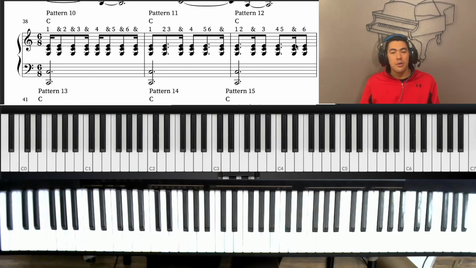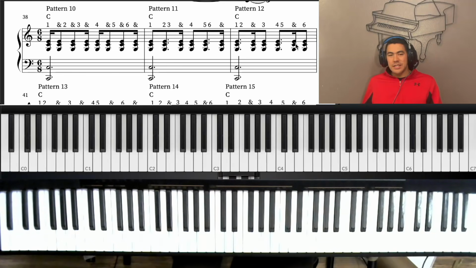Now let's look at some patterns in 6/8 time. So 6/8 is 6 beats per measure, but we're going to count the 8th note as a whole beat. So in the other time signatures, the 8th note was getting a half a beat. We're counting 8th notes 1 and 2 and 3 and 4, but in 6/8, it's the 16th notes that get a half a beat, and it's the 8th notes that get 1 beat.